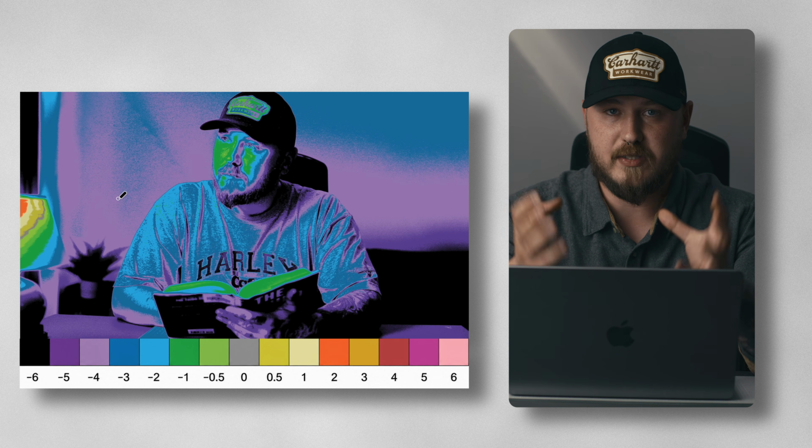And we can verify that by just looking at the stop-based exposure LUT. And you can clearly see that the brightest part of that lamp is 2 stops above middle gray. The background is -4 to -5 stops below middle gray. And the key side of my face is -1 stop below middle gray.